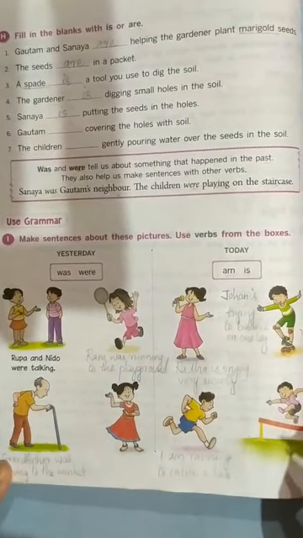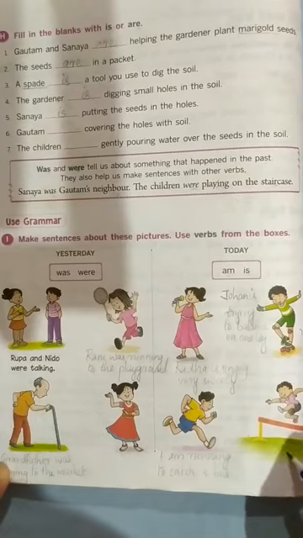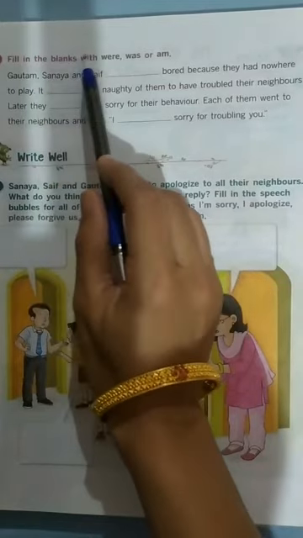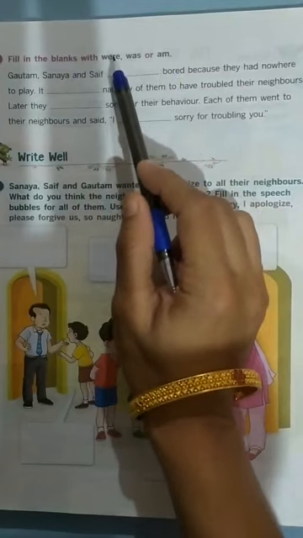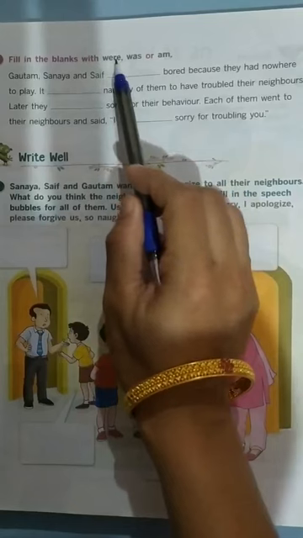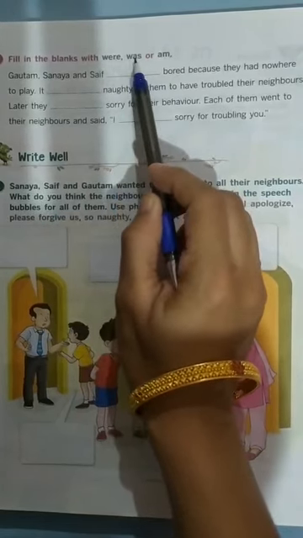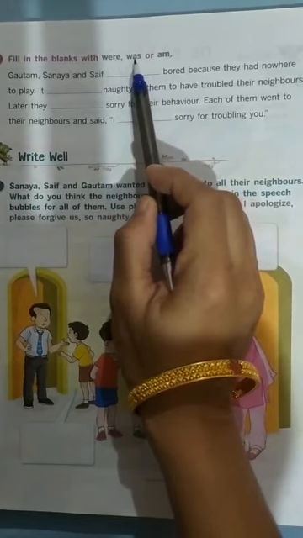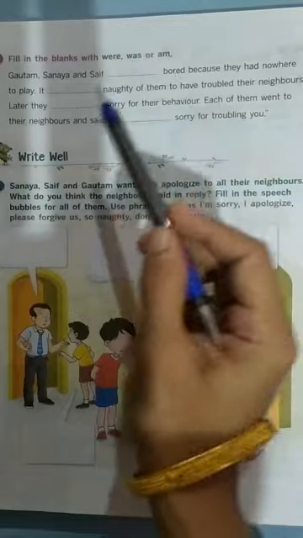You can see one more picture here. Can you make a sentence about this picture? Please try. Fill in the blanks with were, was or am. We know that were, was and am are auxiliary verbs. Were is used after a plural noun. Was is used after a singular noun. Am is used after I.